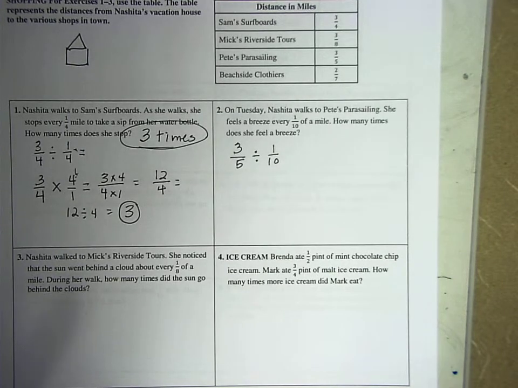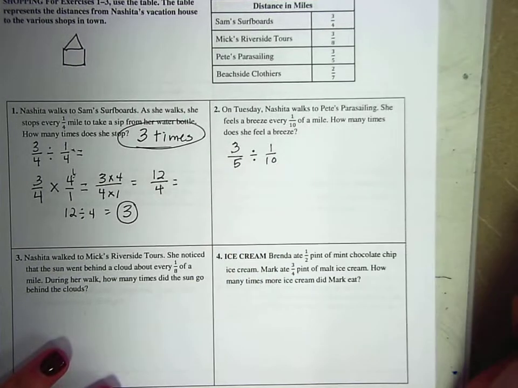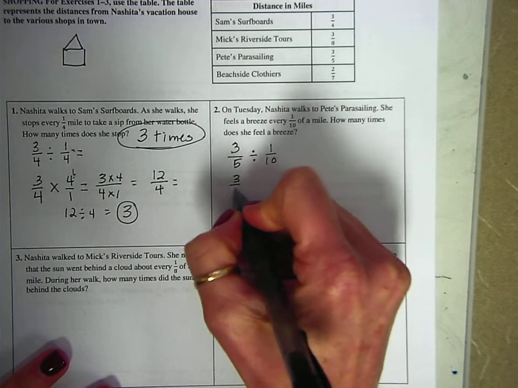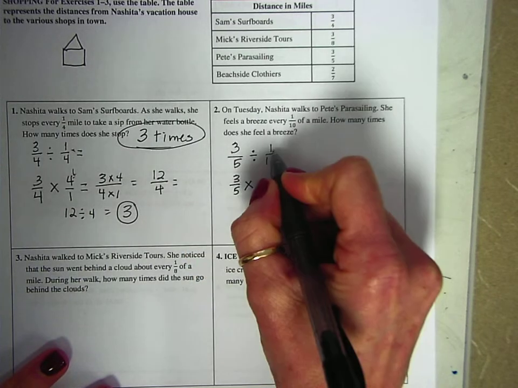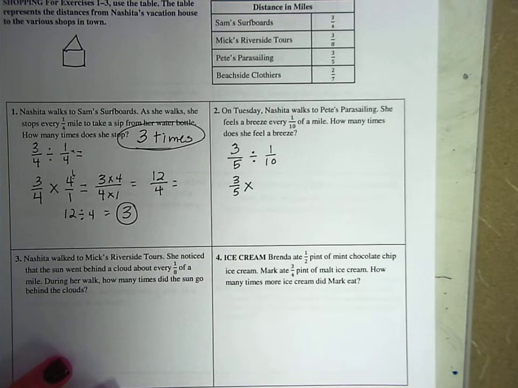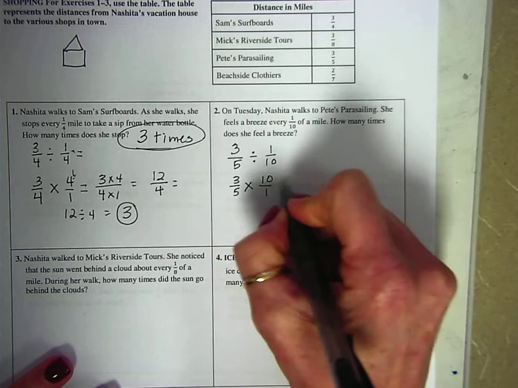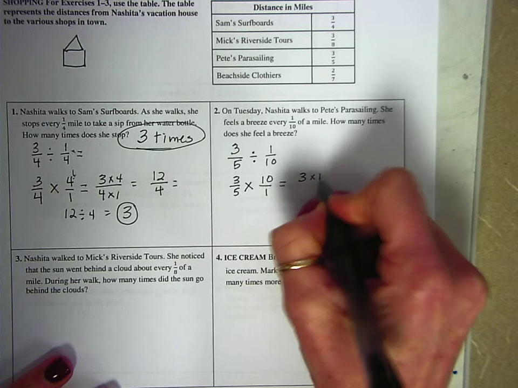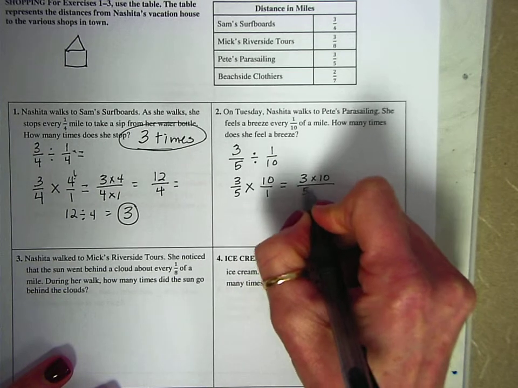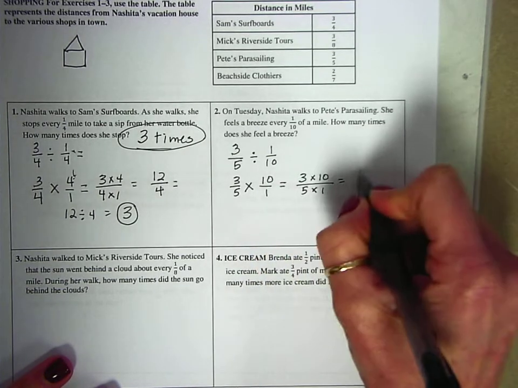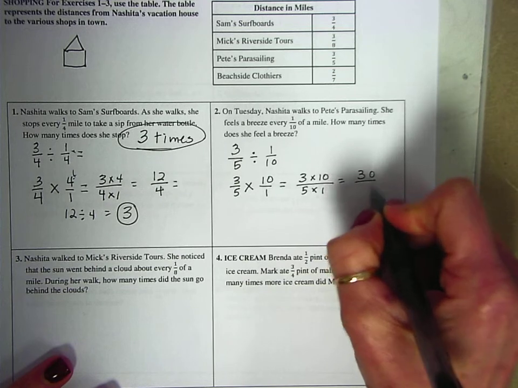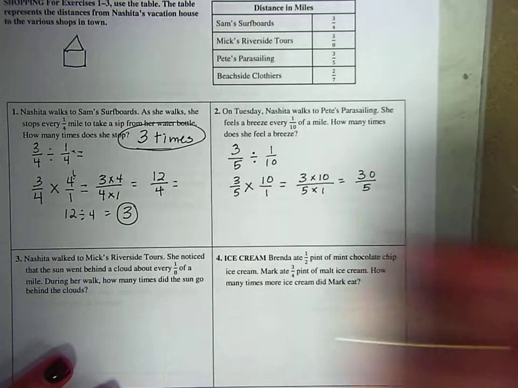Okay, step 1, we wrote the problem. Rewrite the first fraction, multiply by the reciprocal of 1/10, which is 10/1. Then you simply multiply your top numbers, multiply your bottom numbers. 3 times 10 is 30, 5 times 1 is 5.